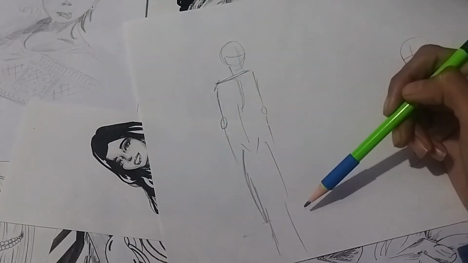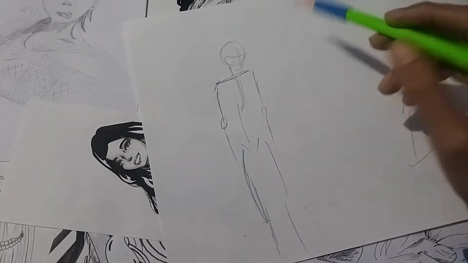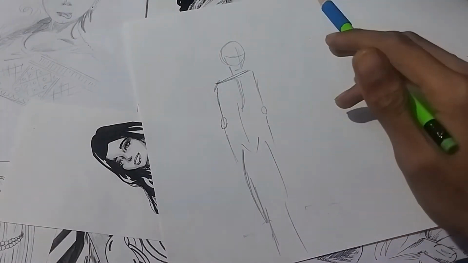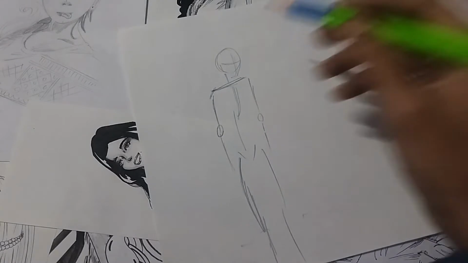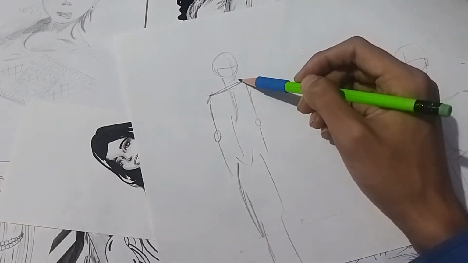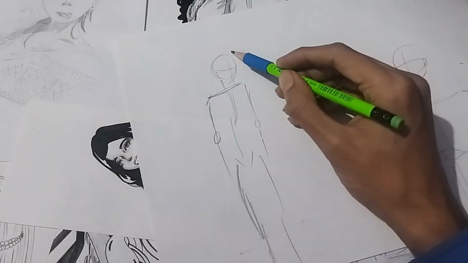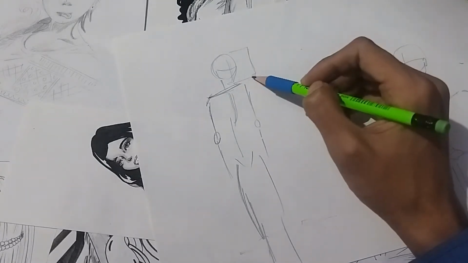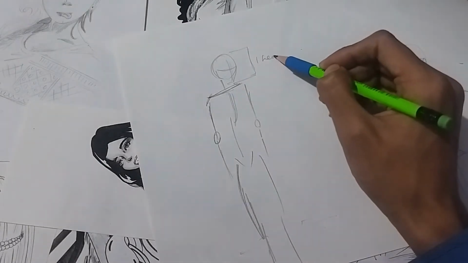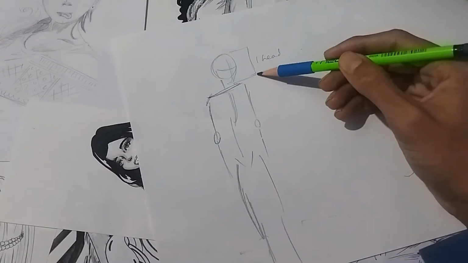The length of a basic human figure is about 6 to 7 heads. Now how do you count that? Once you draw the head of a character, suppose this is one head, right? Now you will have to copy it.